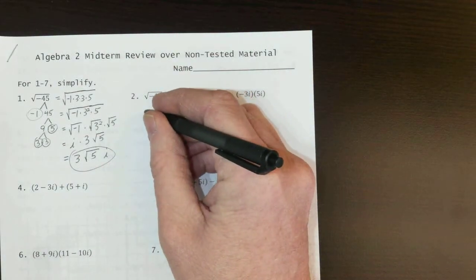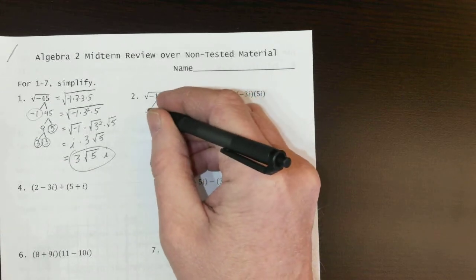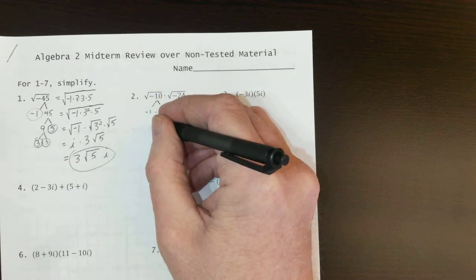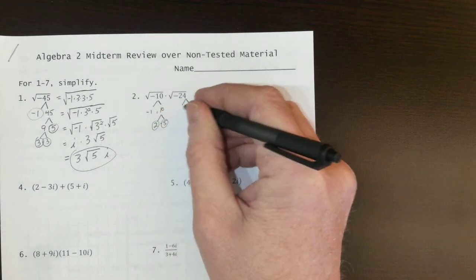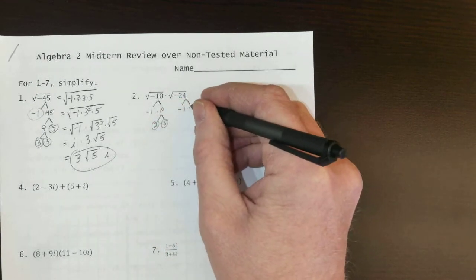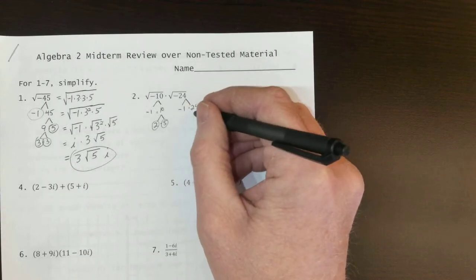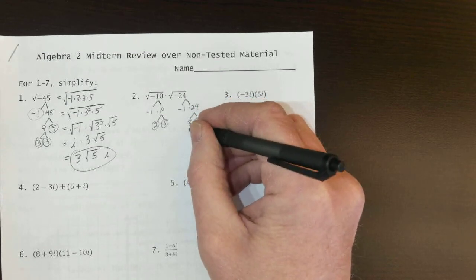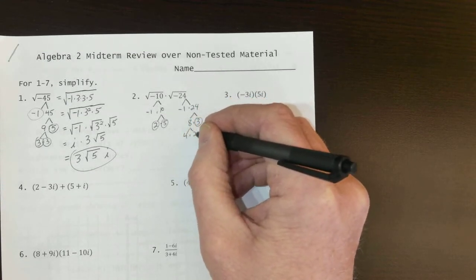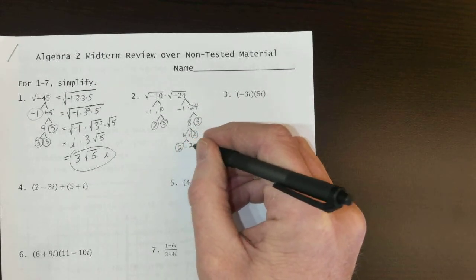Now the next one here. I've got negative 1 times 10, and I'll break 10 down as 2 times 5, and that's all the further we're going to get with that. This is negative 1 times 24, and I'll break that down as 8 times 3, which is 4 times 2, which is 2 times 2.